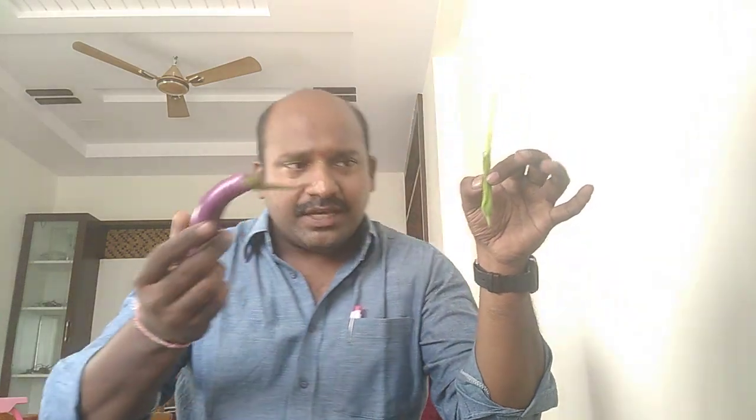But there is a special case in the Solanaceae family: brinjal. You know very well this fruit is very common, a vegetable used in very common dishes. But in the case of brinjal, if you observe, this is the calyx. This is the calyx.